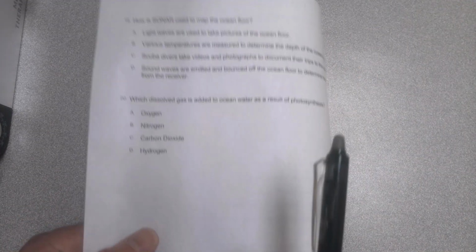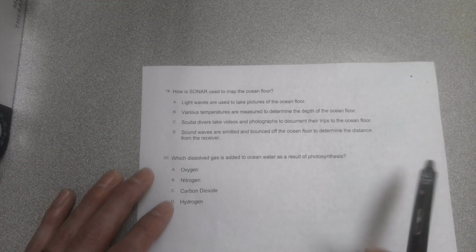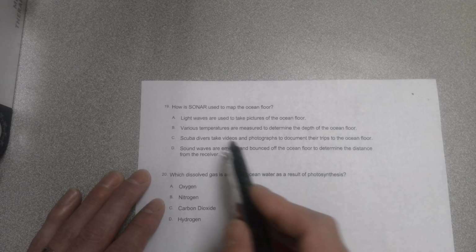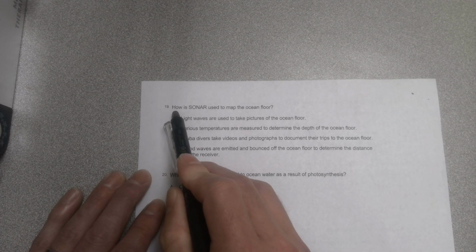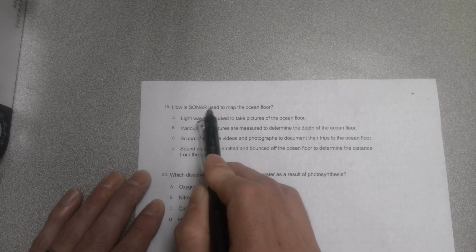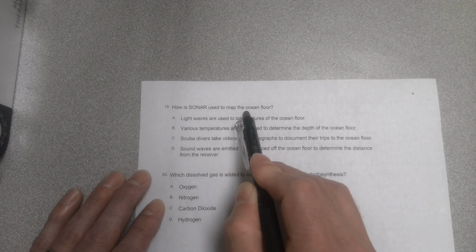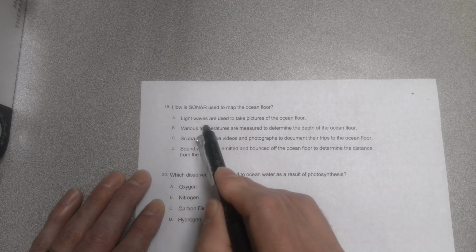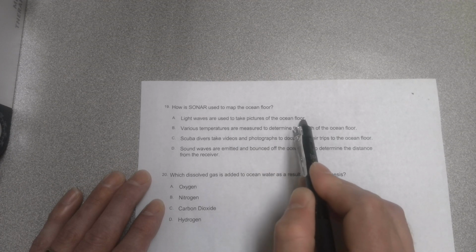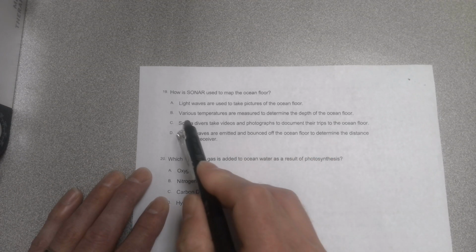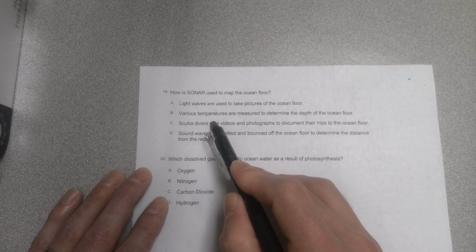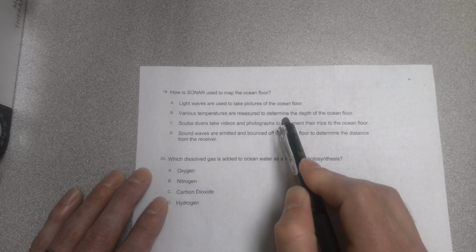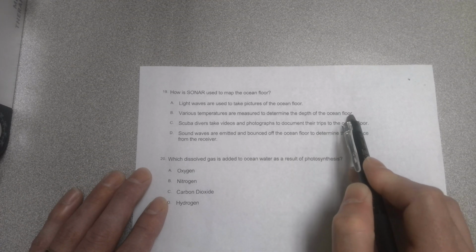And the last two questions on the back here, number 19. How is sonar used to map the ocean floor? A, light waves are used to take pictures of the ocean floor. B, various temperatures are measured to determine the depth of the ocean floor.